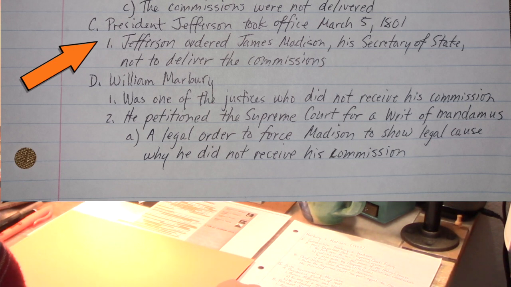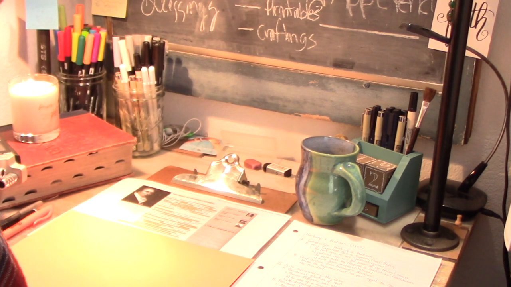See, here's the C here for Jefferson 1, referring back to what Jefferson did after he took office, to not deliver the commissions. One thing that's not mentioned in this article also is that James Madison, the Secretary of State, was a huge player and author of the Constitution, which is now in pretty much violation by the president by not delivering the commissions. Not mentioned in this article.